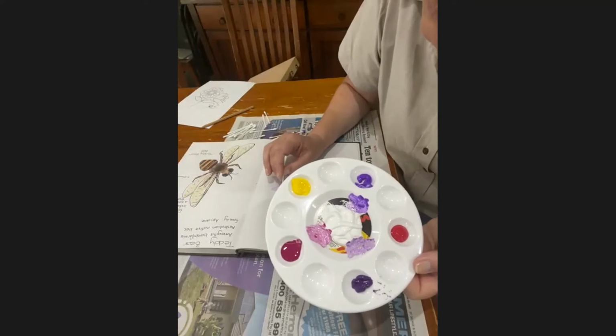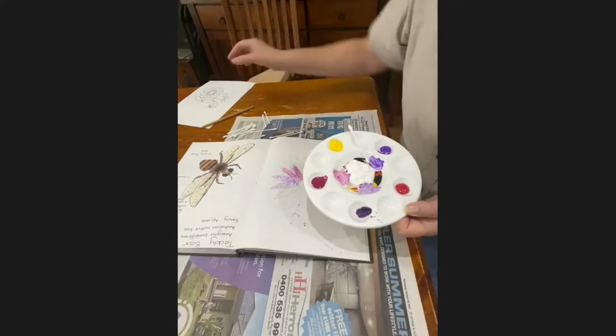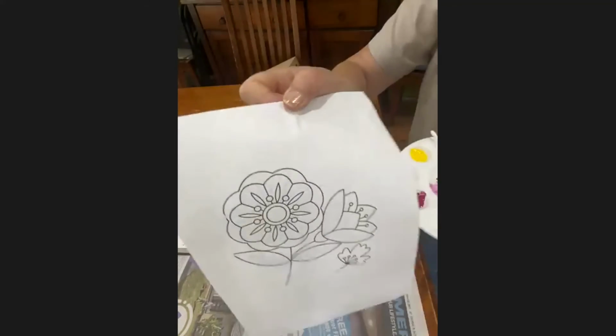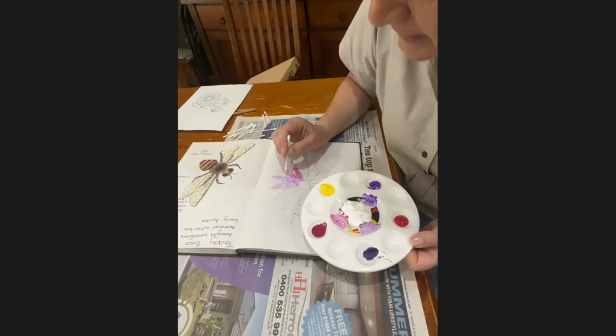Remember, all of this information is on our website, including a copy of the Blackline Master of the flowers here. In case you're not confident to draw your own, you can download that one and use that from our website.